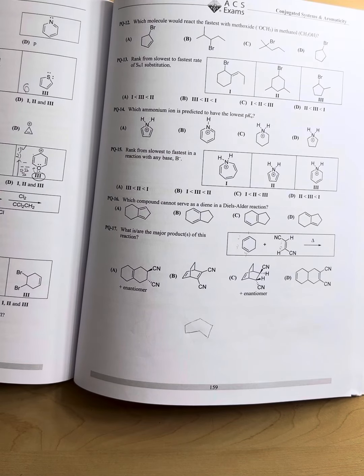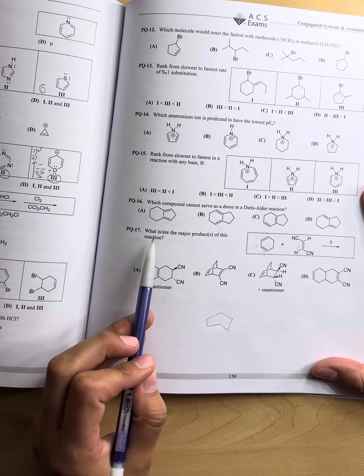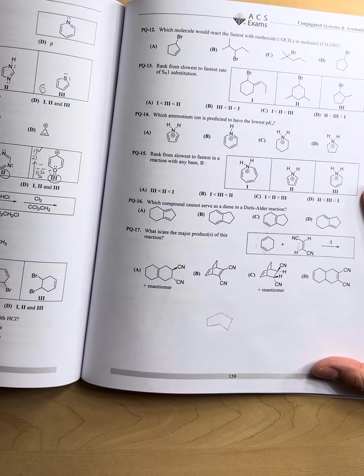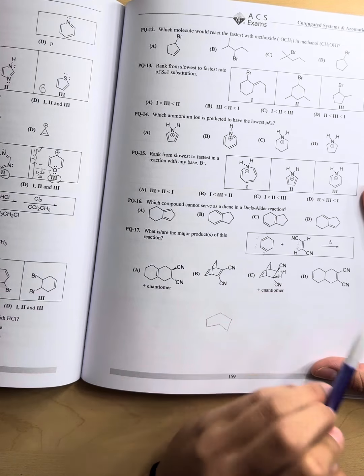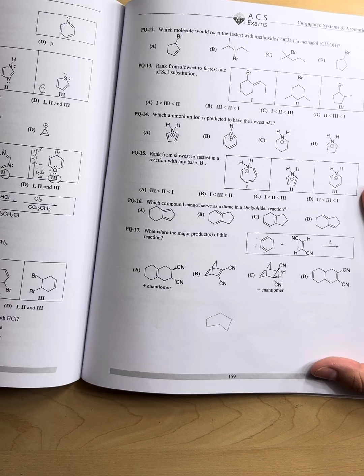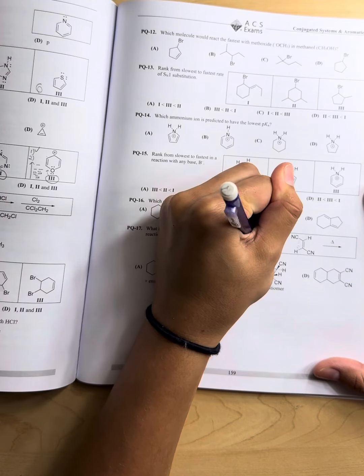So I'm going to be doing problem 17 from chapter 11 in the ACS study guide. Starting off, it's asking us what are the major products of this reaction. We can see by our starting material that this is going to be a Diels-Alder reaction due to the diene and the dienophile. So you always want to start off by labeling your carbons, and I always do it like this.